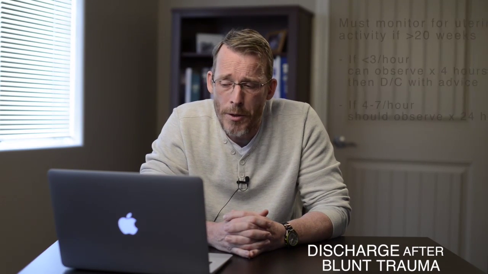So it's important for us to spend a little bit of time talking about the required monitoring of the maternal patient who sustained some form of trauma, be it mild, moderate, or severe, to the uterus. The first thing that we're going to do is put the individuals, if they're greater than 20 weeks, on a monitor to monitor for uterine activity. If they've got less than 3 uterine contractions per hour over a 4-hour period, then it's safe to discharge them from your institution with advice to return should there be any changes in the condition.